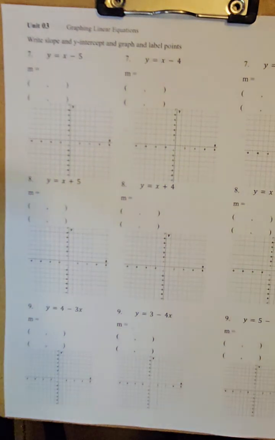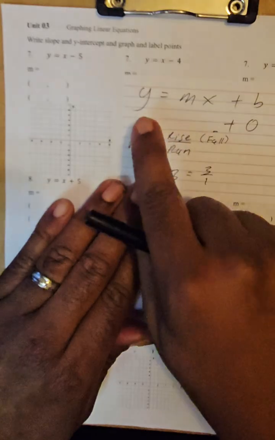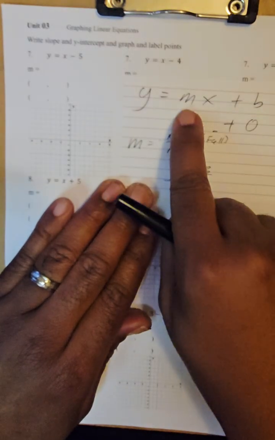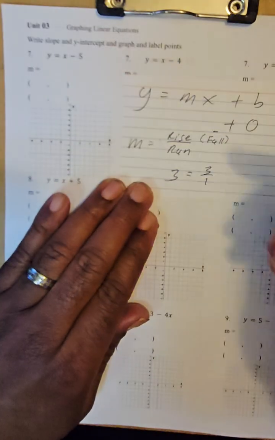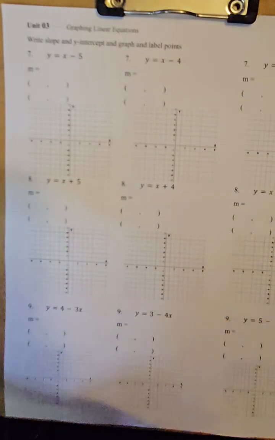We're going to find the slope, the y-intercept, and then we're going to graph and label our points. So first, we're working with the slope-intercept form, y equals mx plus b, where the slope is found in front of the x, the coefficient in front of the x. You see that there's no coefficient there. So we're going to assume that it's an understood 1.